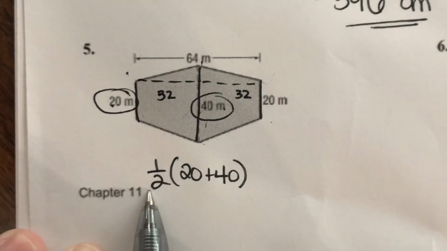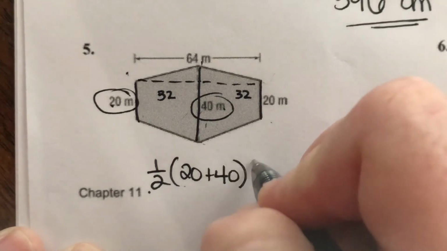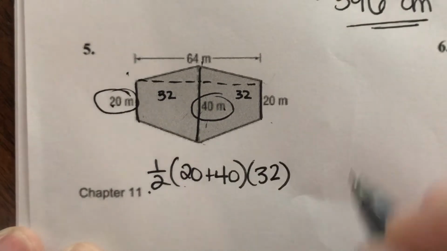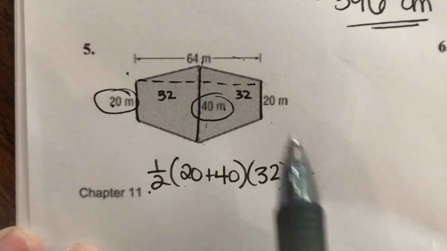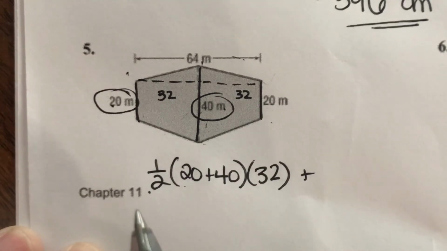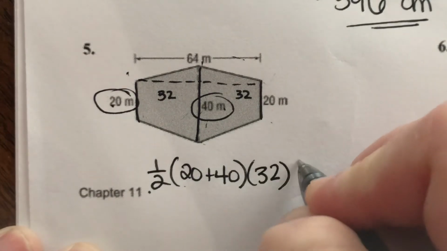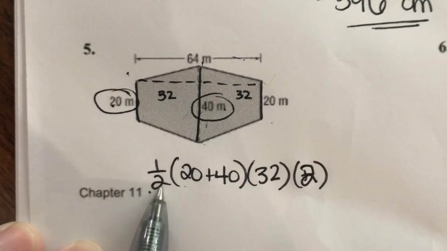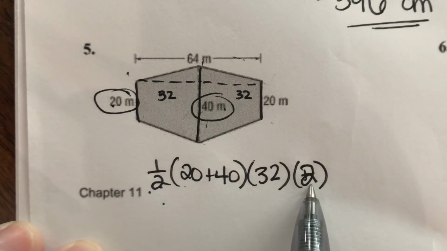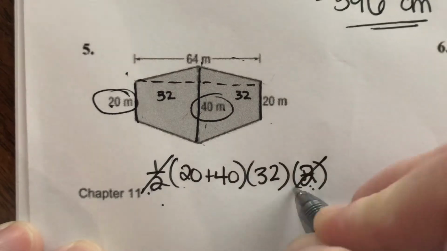So 1/2, the bases added together, times the height. And then we have to add that to the area of the other trapezoid, which is actually the same thing, right? So we could actually multiply this entire thing times 2, because there's 2 of these. That's what I'm gonna do, times 2. Okay, so now we can simplify. This 1/2 and this 2 are gonna cancel each other out. So they're gonna go away.